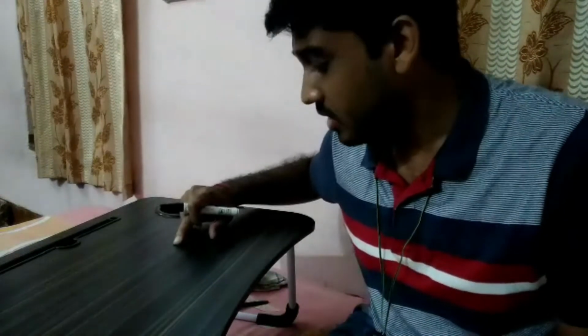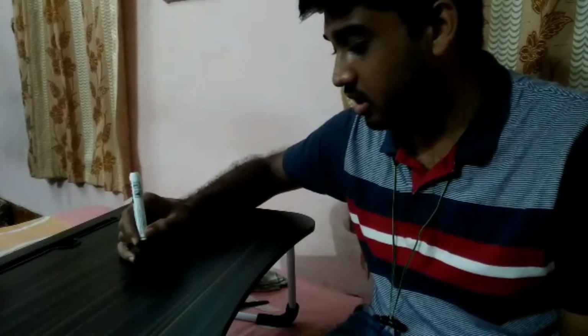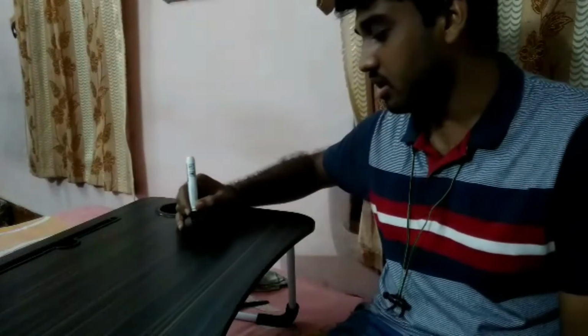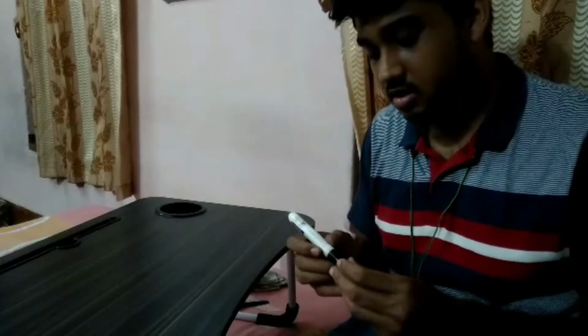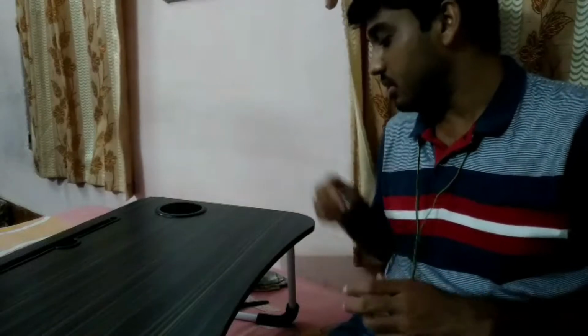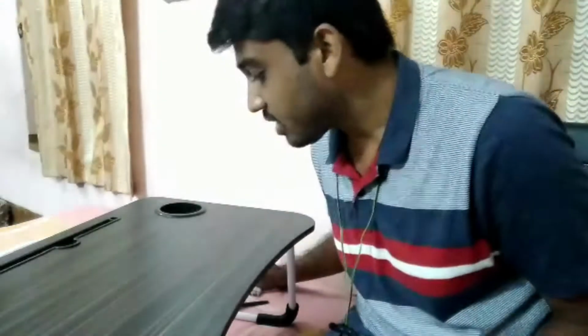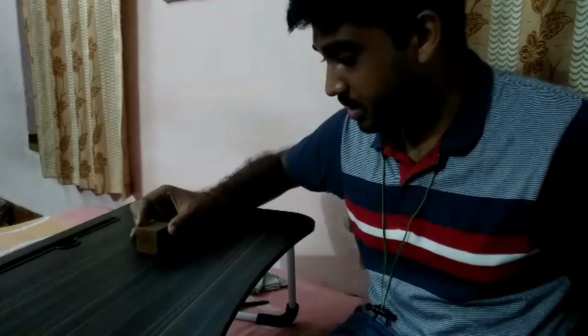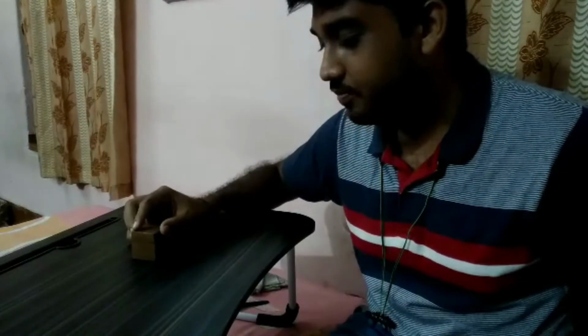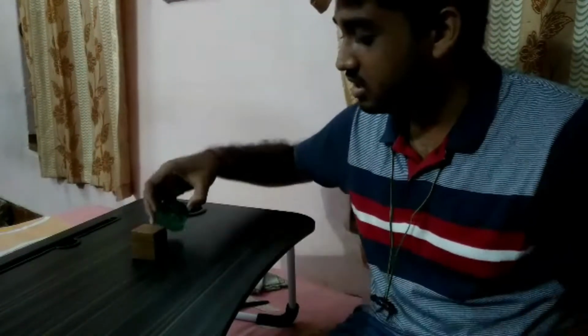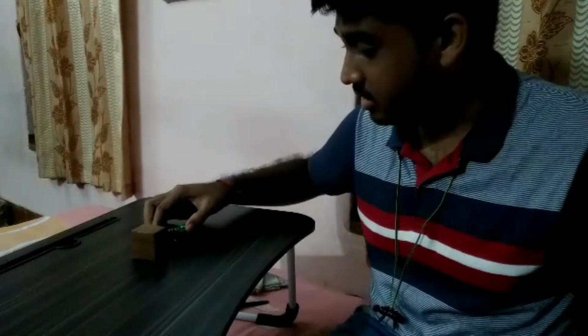What I am doing first is, hope you can see this yellow line here. I am marking this yellow line here with my marker. You cannot see it because of the background of the table, but I can see this. So this is the yellow line, and I am placing these two cubes side by side on the same line.